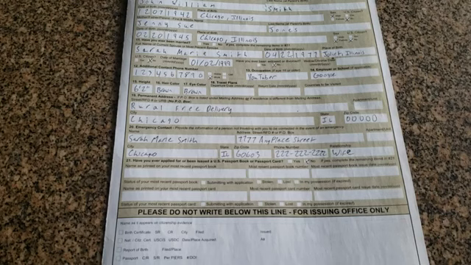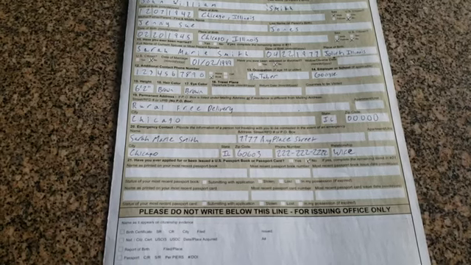So basically, when you try to go buy a gun, give them your passport number, your passport card number, give them that number.